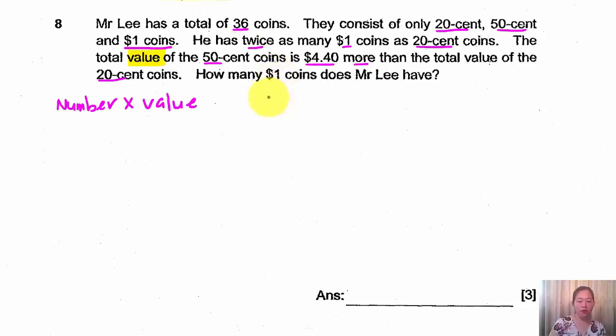So we have 20-cent coins, 50-cent coins, and $1 coins. Here it says that he has twice as many $1 coins, so this is 2, and therefore this is 1. Notice that they didn't tell us anything about the 50-cent coin. And so this one is actually the number of coins based on sets.